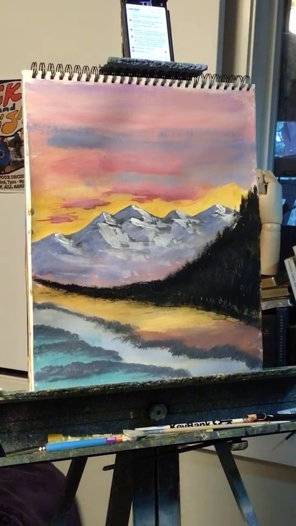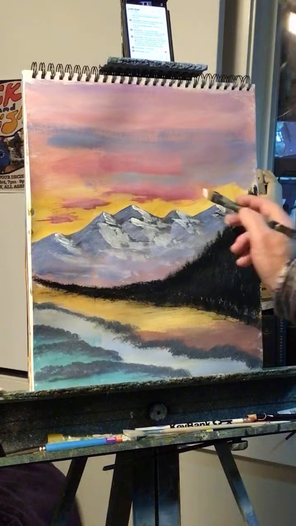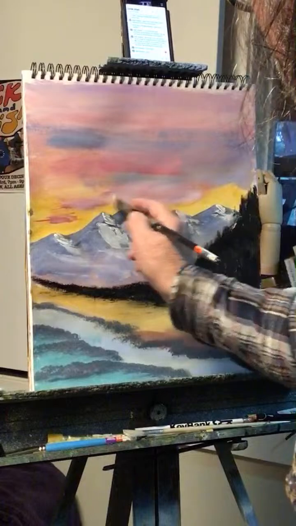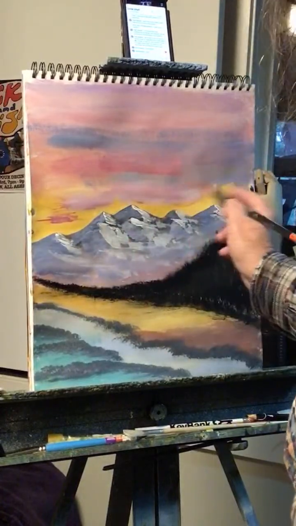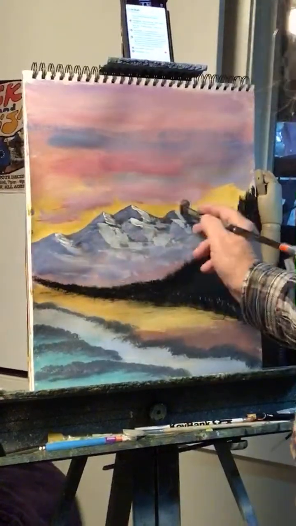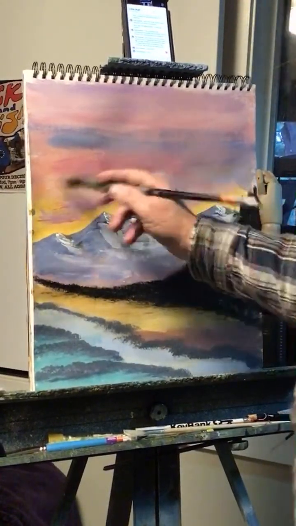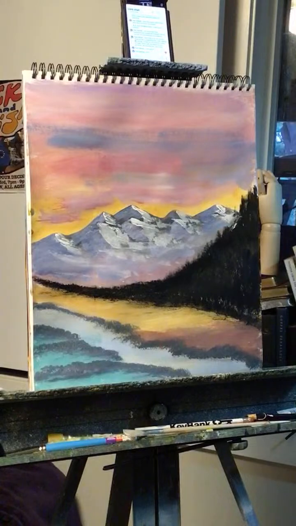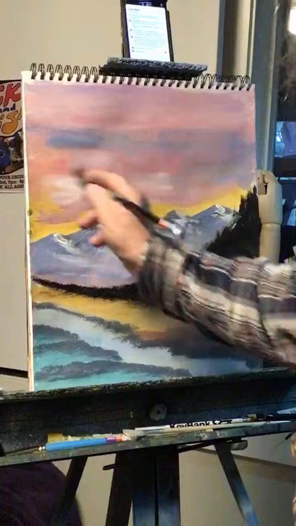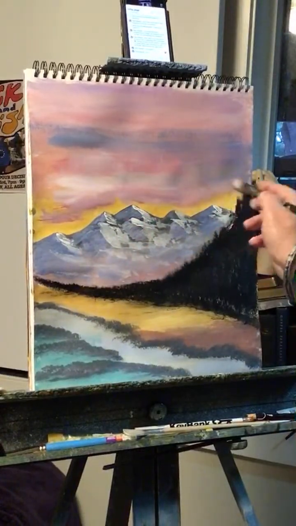I'll just have to play around with the sky. I have to lighten all this up down here now. I thought I liked those pink clouds, and now I don't. So we'll just have to start all over on the sky.